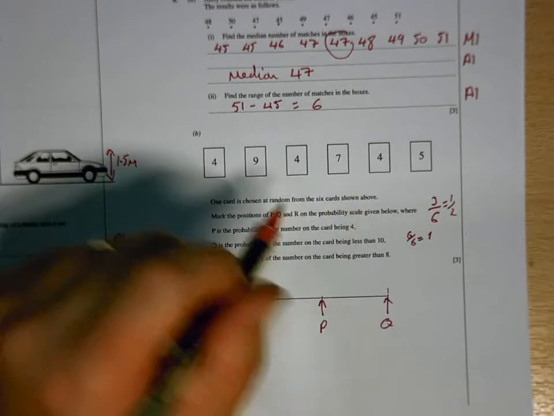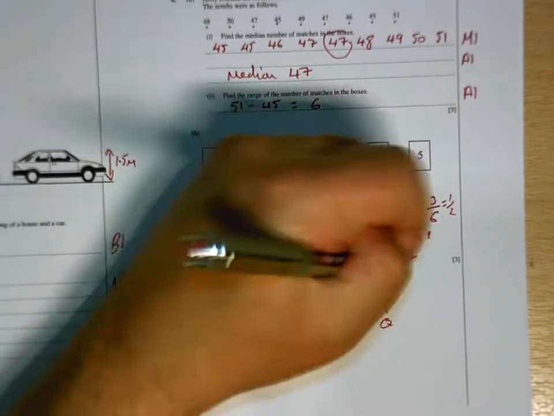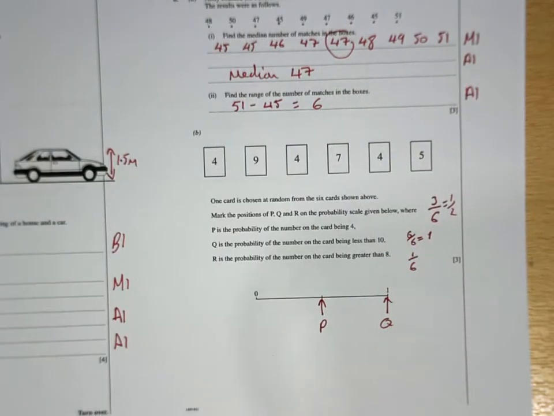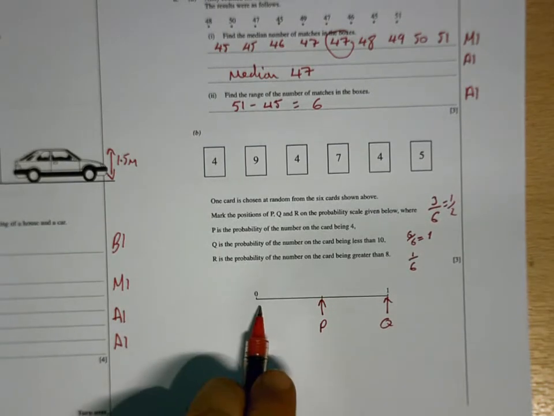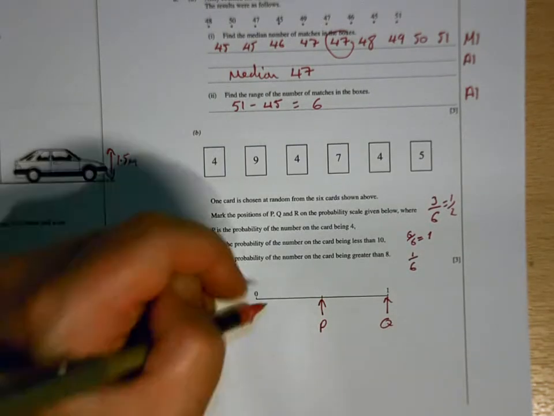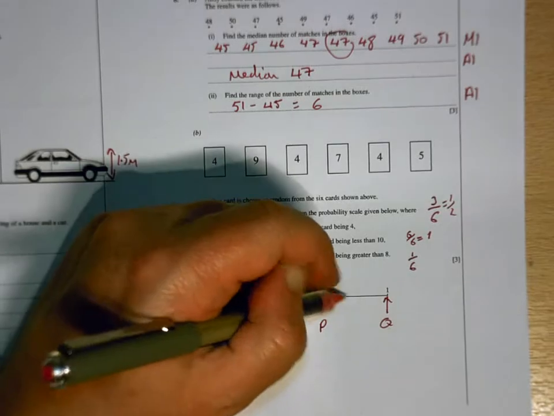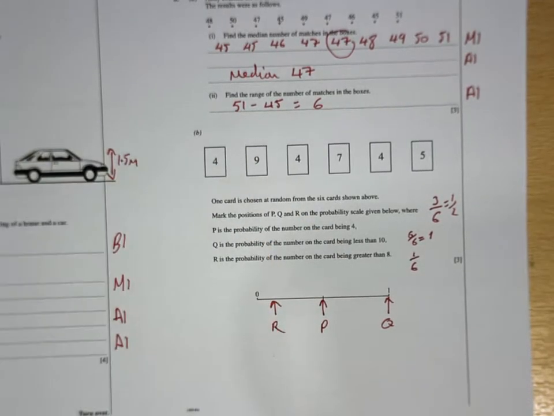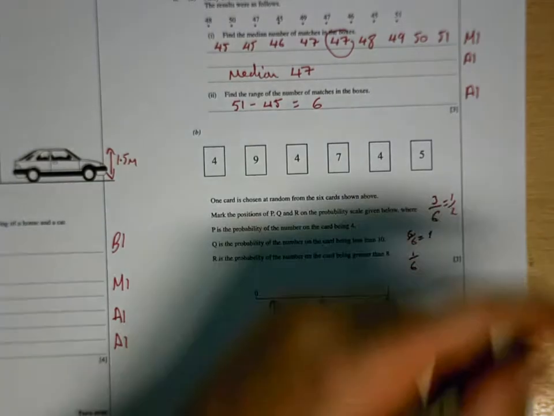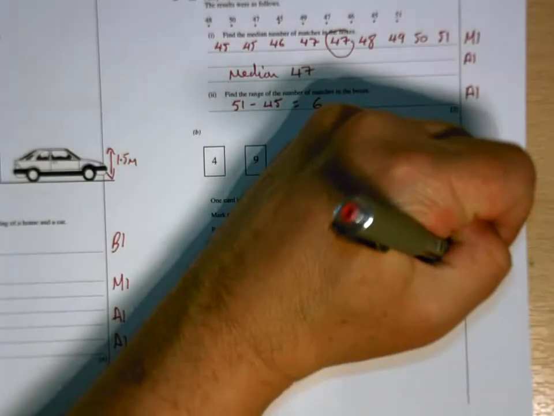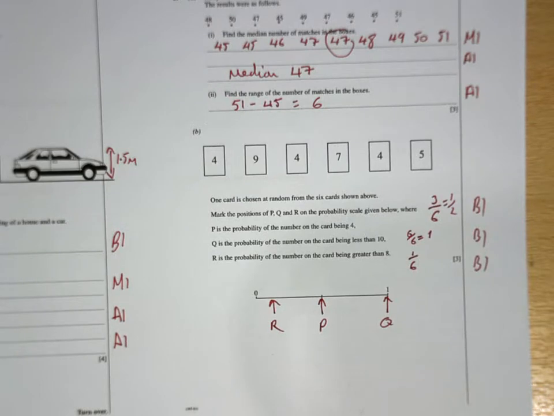So there's only one number which is greater than 8 out of 6. 1 out of 6 is a pretty small number. If you think of dividing that into 6, so you'd have 1, 2, 3, 4, 5, 6. It's going to be around there. So 1 mark for each of those. Total for the page, 10.